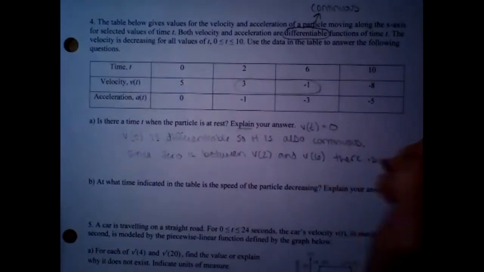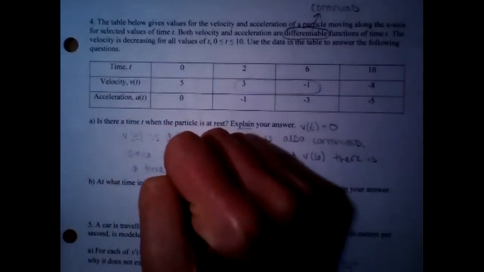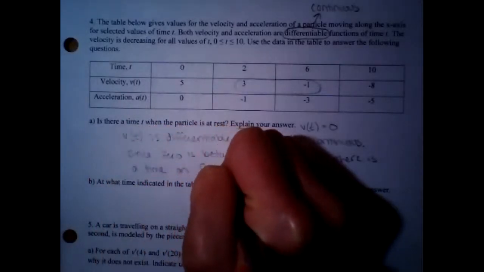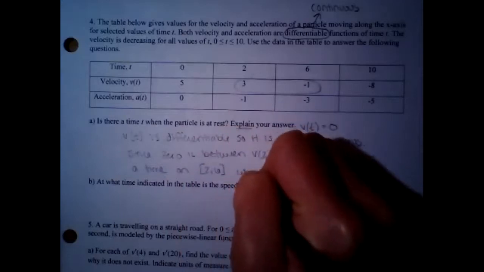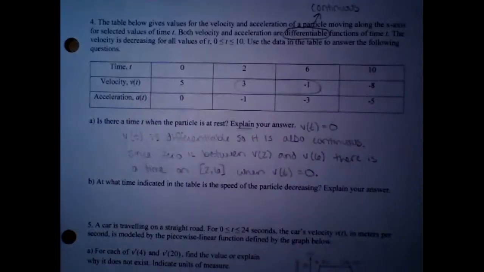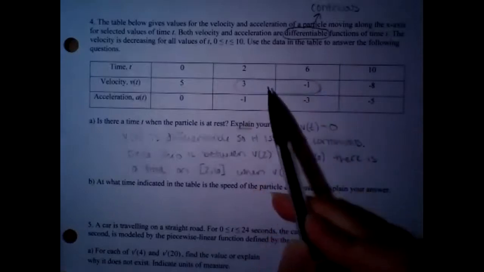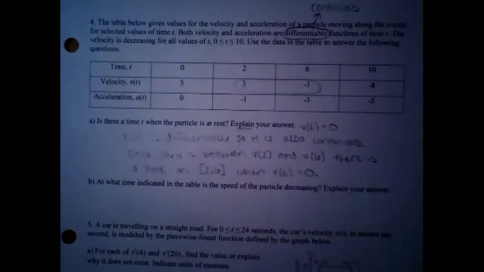There is a time on 2 to 6 when velocity equals 0. It has to be in there. Because the function's continuous, and if we've got 3 here and -1 here, then 0 is going to have to be in between. All right, so it's a little bit of writing, but we lived.